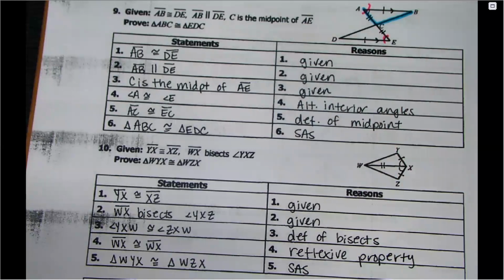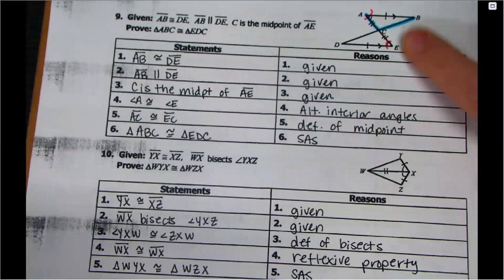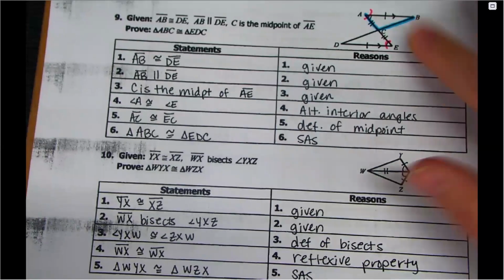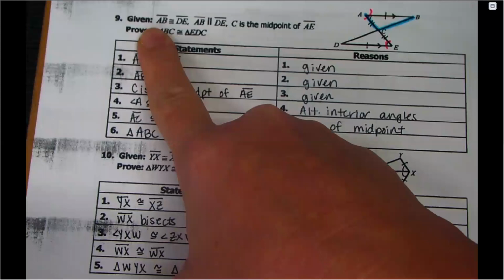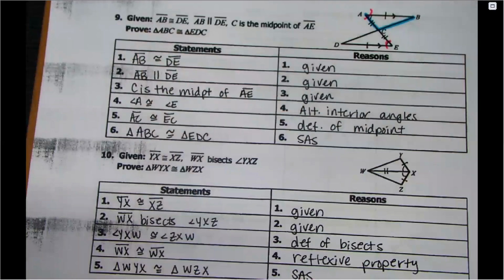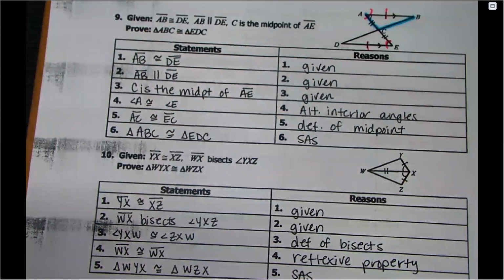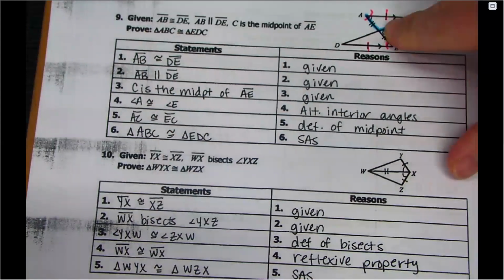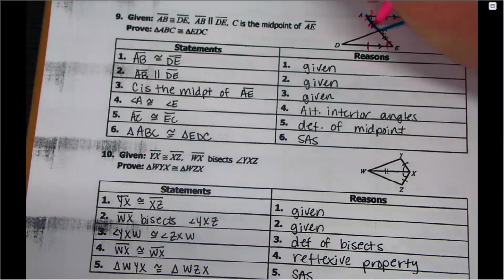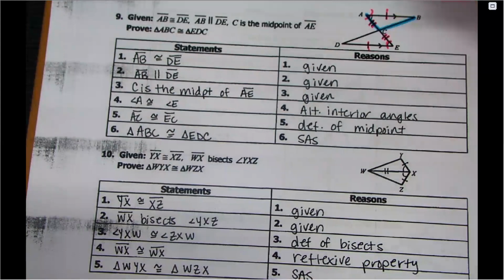With the little hashes, she put those on there as she did this. So she walked through it and said AB is congruent to DE. So she made that hash. Then we know that they're parallel and we know that C is the midpoint. Well, if C is the midpoint, that's what tells you that these two are going to be congruent. So knowing that about your sides, then you have to choose angle A and angle E because those are the included angles.